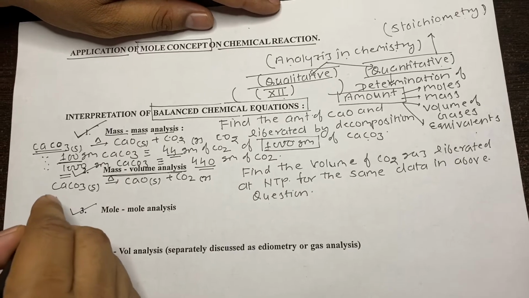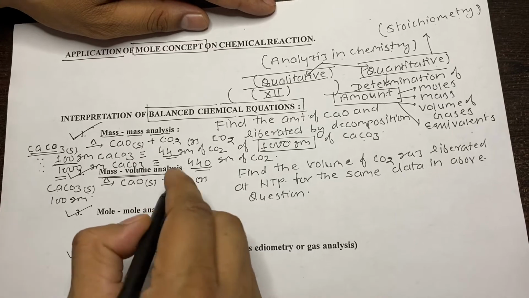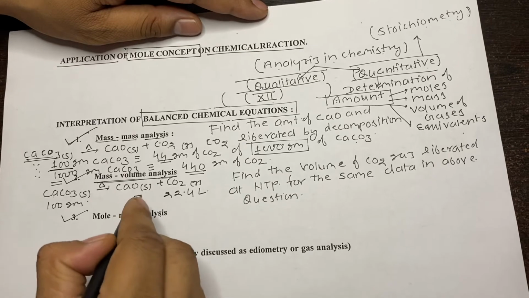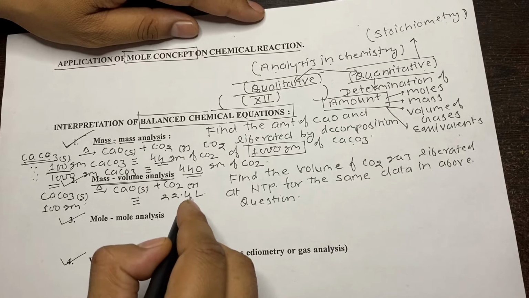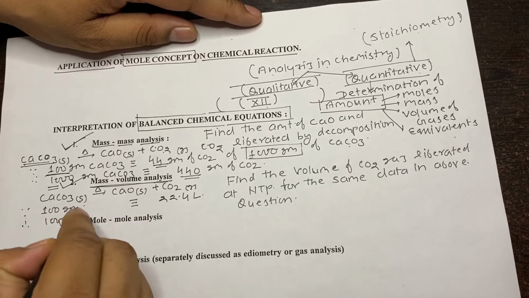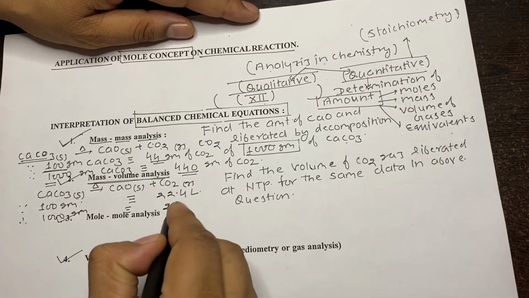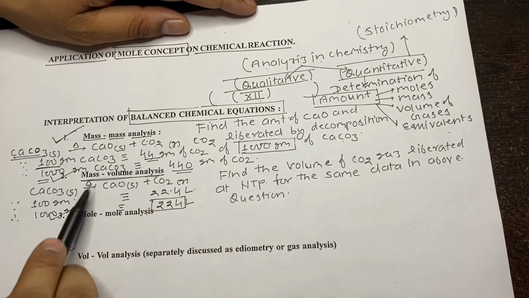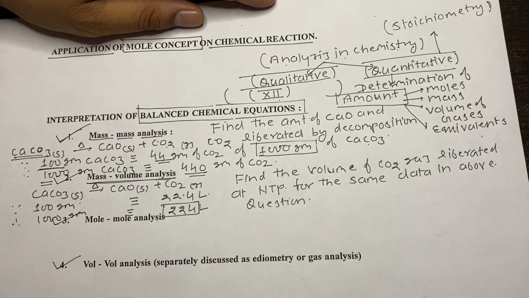Again, 100 gram of calcium carbonate will liberate 22.4 liter of CO2 at NTP. So we can calculate the volume of CO2 liberated for 1000 gram of calcium carbonate. Definitely this will be equal to 224 liter. Because we are analyzing the mass and the volume of gases, this is called mass volume analysis.